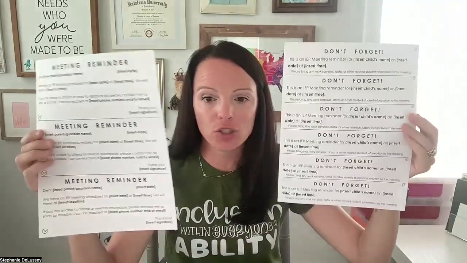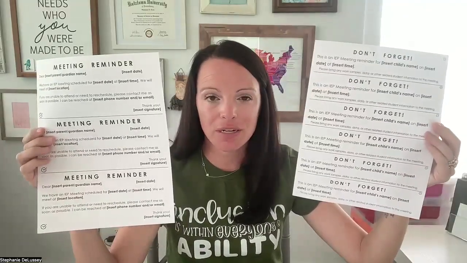These are meeting reminders. So these ones, there's 3 on a page, and then this one's more like a bracelet, or you could tack it onto their backpack, put it around their lunchbox or something. But these IEP meeting reminders are great to send home to parents, but also to other team members. Stick it in their mailbox, all that good stuff. Print it on colored paper is what I would do, so that way you can see them easily when they're in a mailbox or in a student's backpack or any of those things.